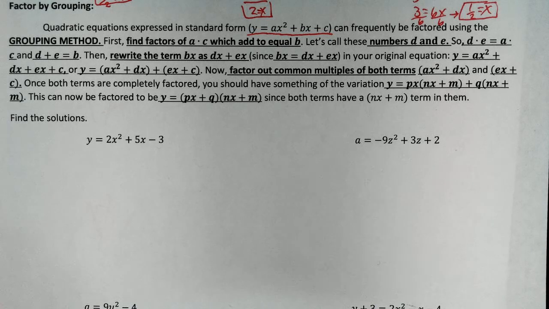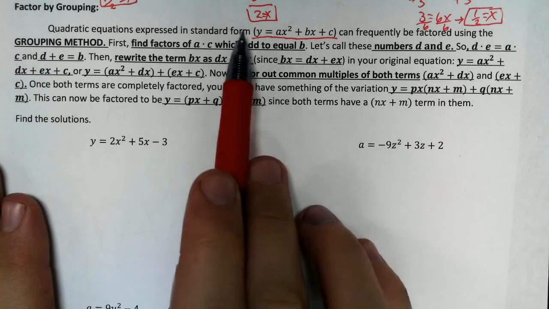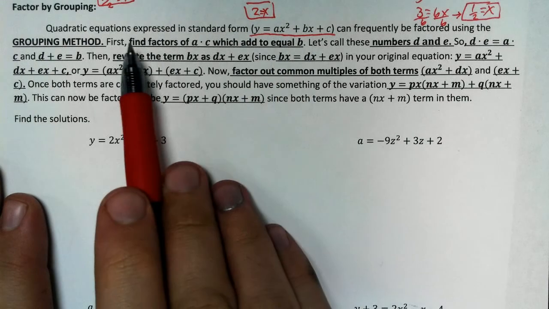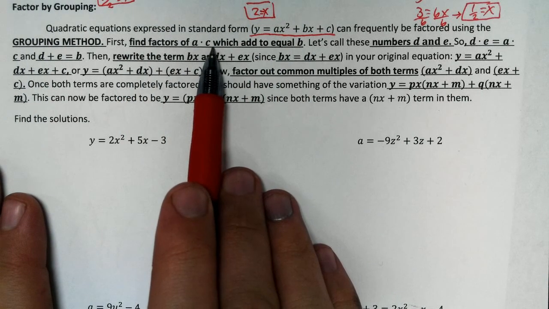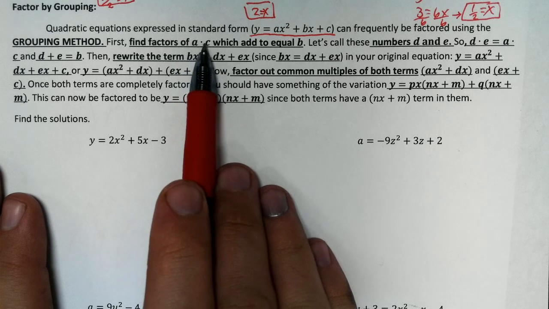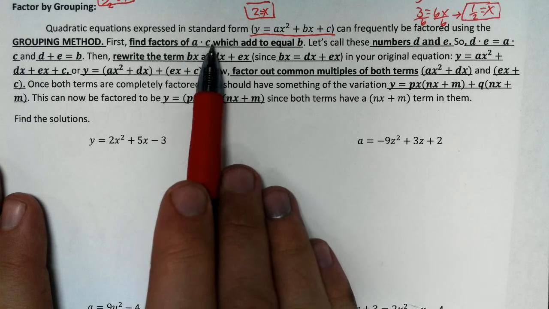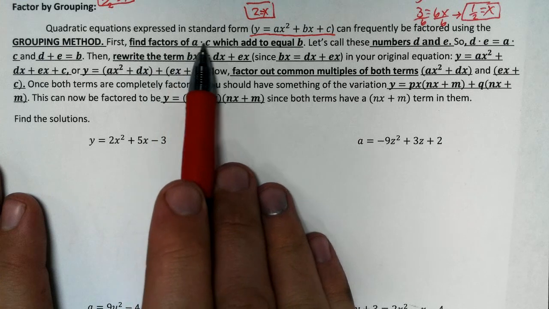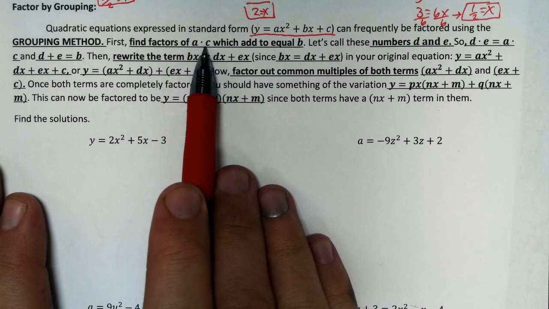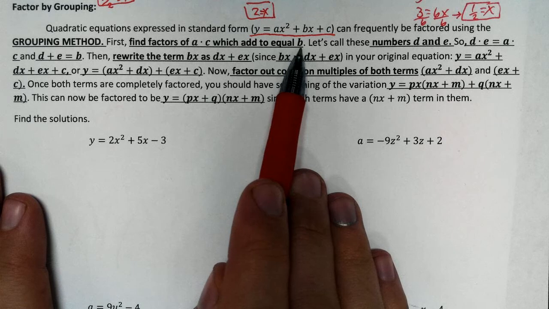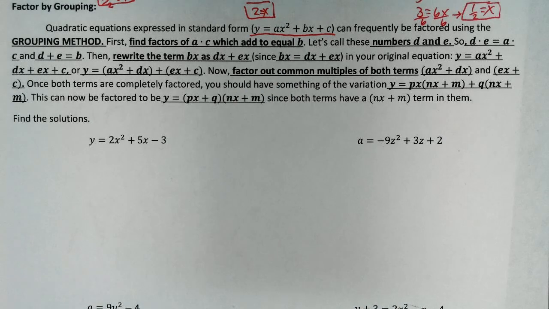Oh, my bad. So very first step, right? We have our equation in standard form. We want to multiply A times C, and we want to find factors of that. So find factors of A times C, whatever that number is, that are going to add to B. Right? This is kind of the fun part of it, to be honest.